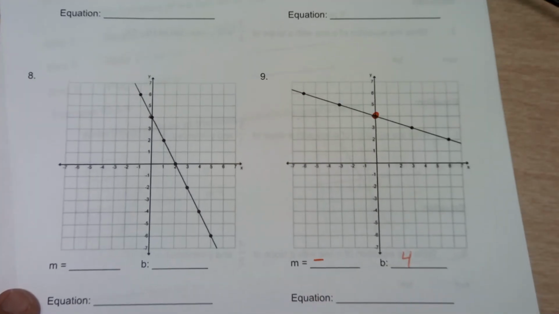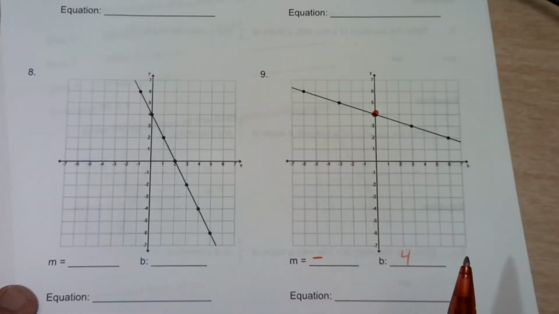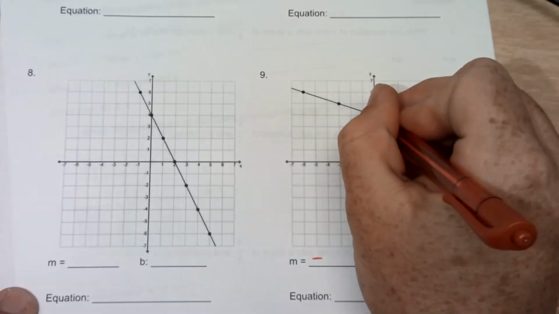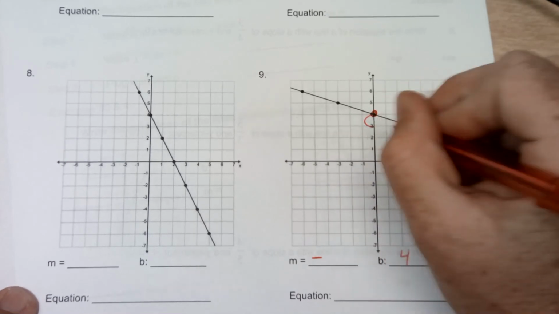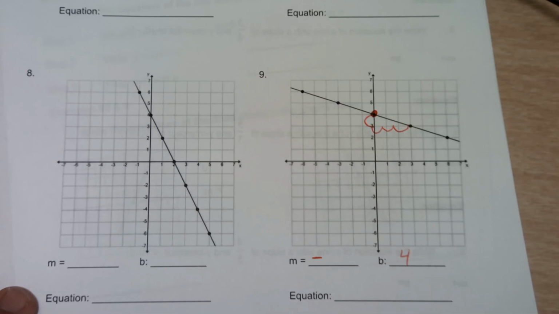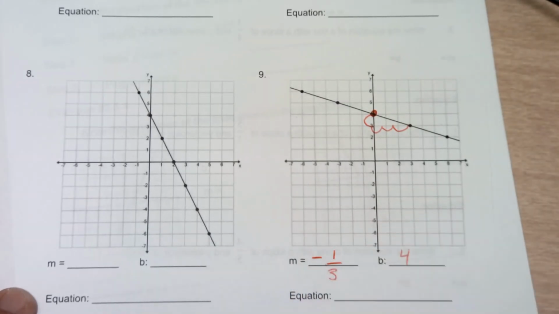Now I count between 2 of the highlighted points to find my slope. First, I count how many spaces I go down, then how many spaces I go to the right. Here I go 1 space down, and then 1, 2, 3 spaces to the right. So I went 1 space down and 3 spaces to the right.